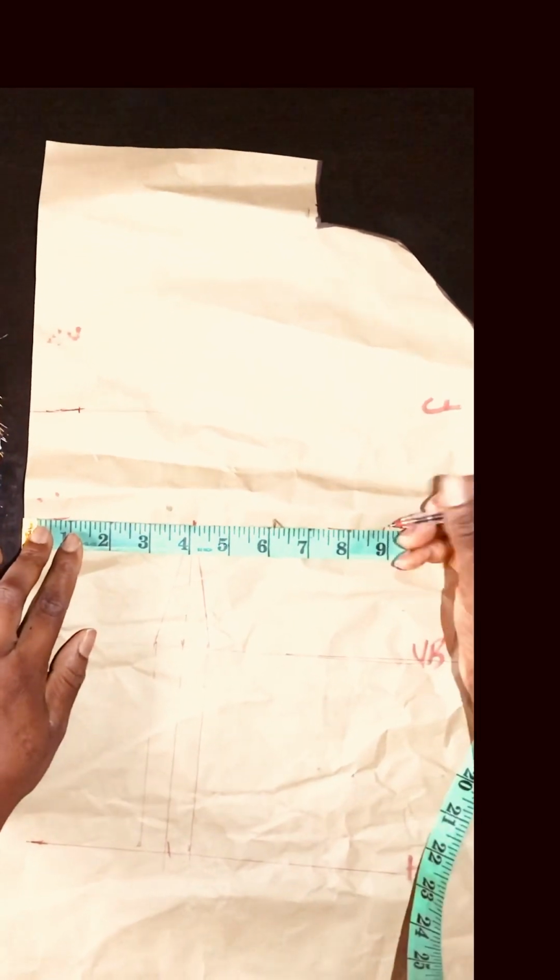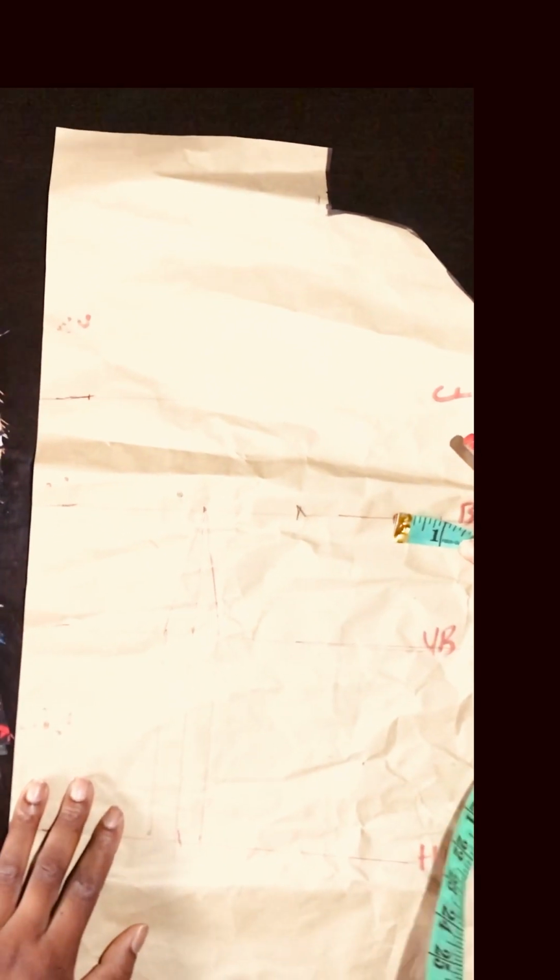So guys, after this, I'll take my bust measurement divided by 4. Your bust divided by 4, mark it down. Mine is 9, and then I'll add 1 inch sewing allowance.